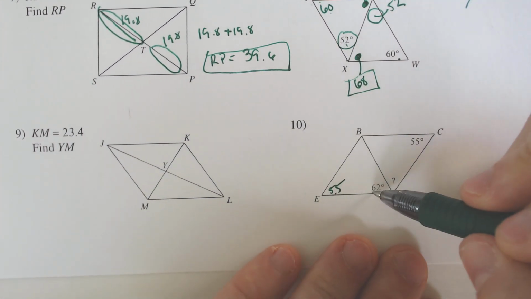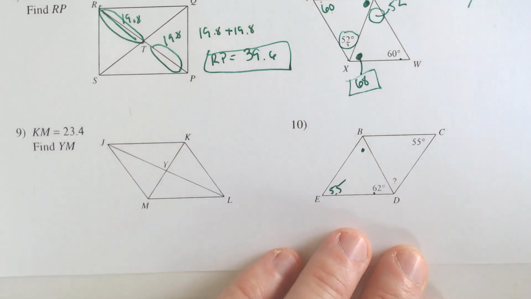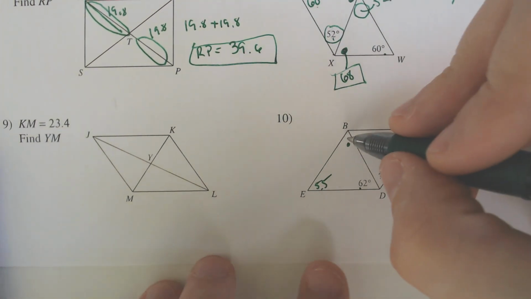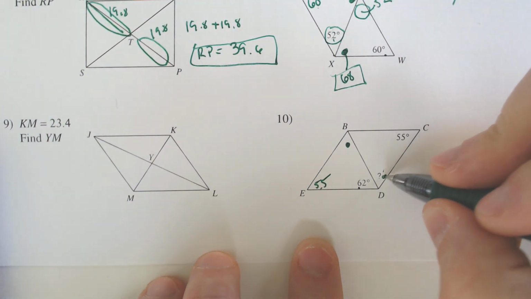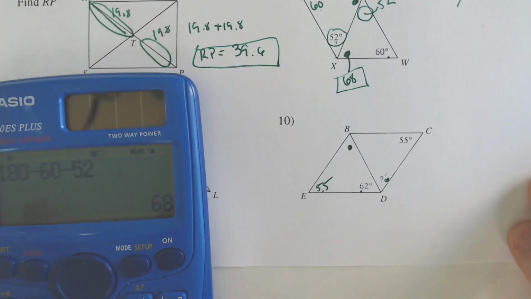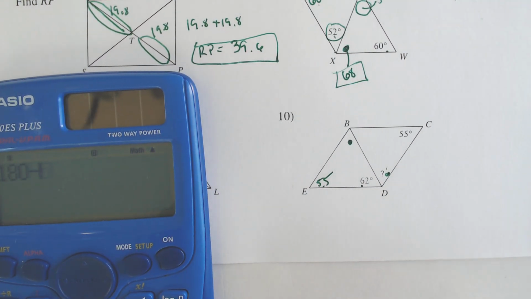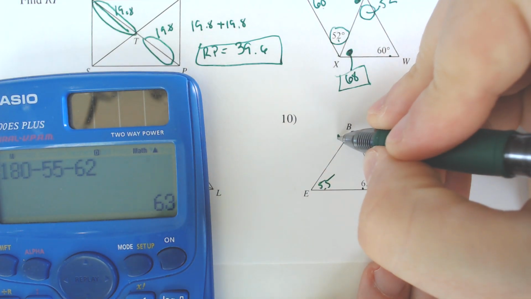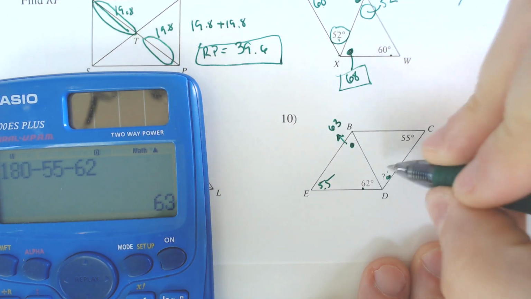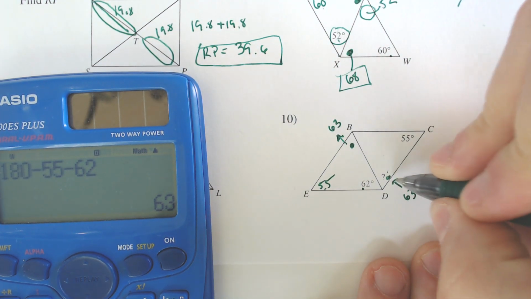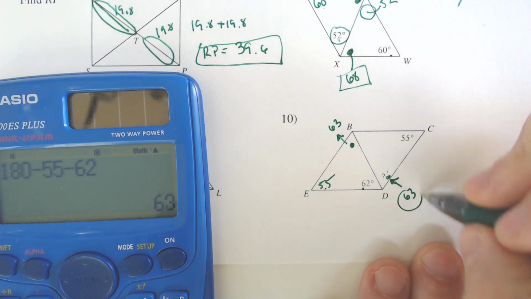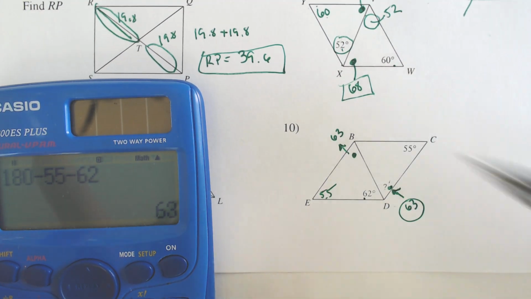We got two sides of a triangle. We need to find the third by subtracting from 180. And whatever we get here will also equal the dot for our question mark. So 180 minus 55 minus 62 is 63. If it's 63 right here, it is going to be 63 right there on the inside as well. So that would be the angle CDB.